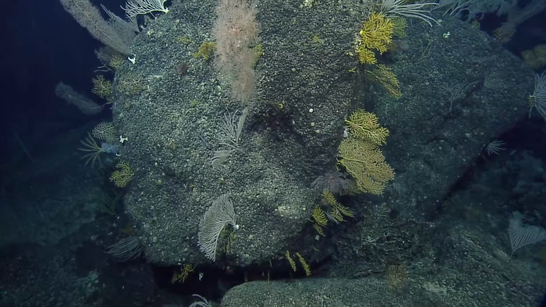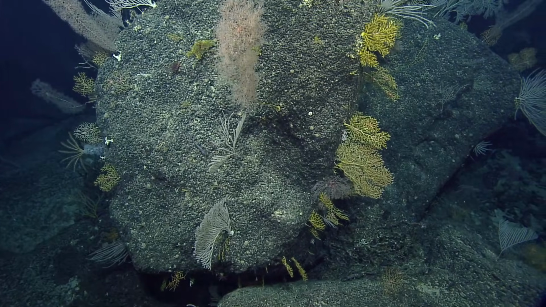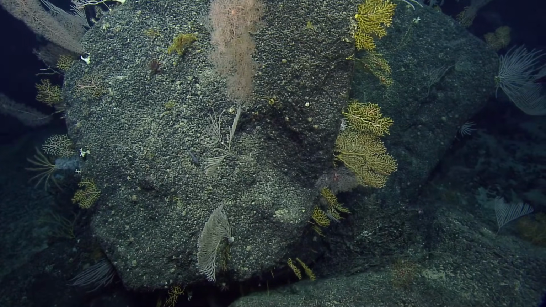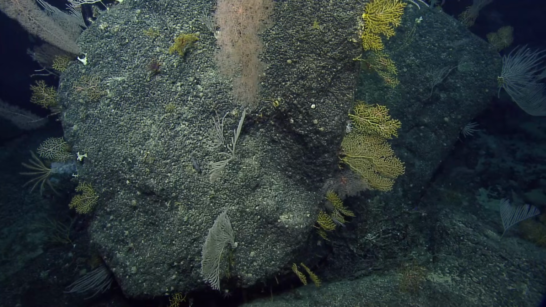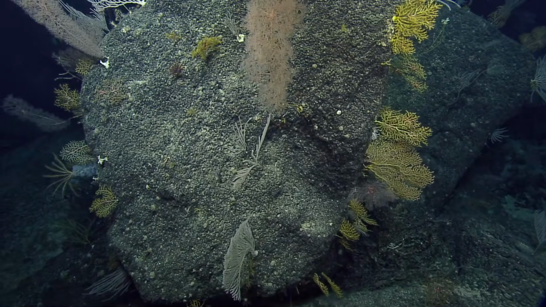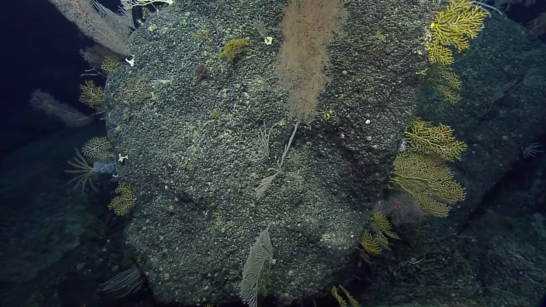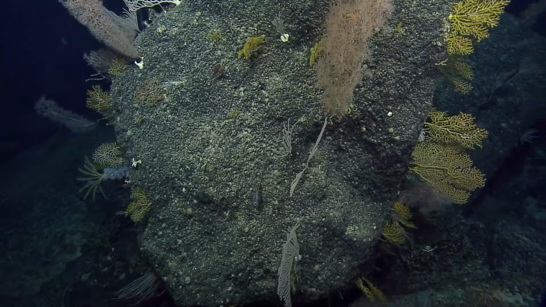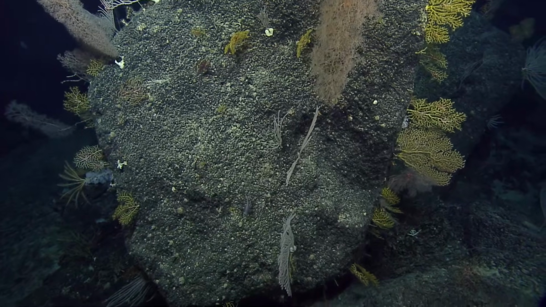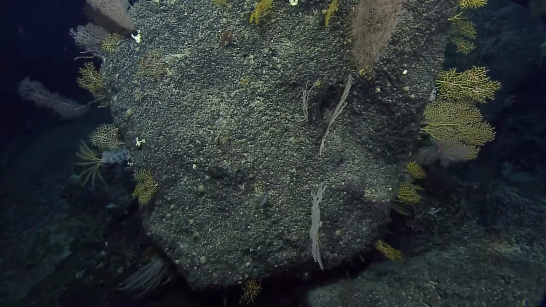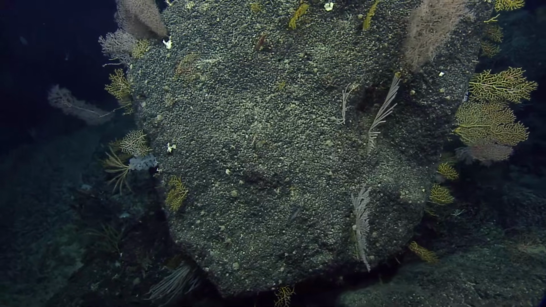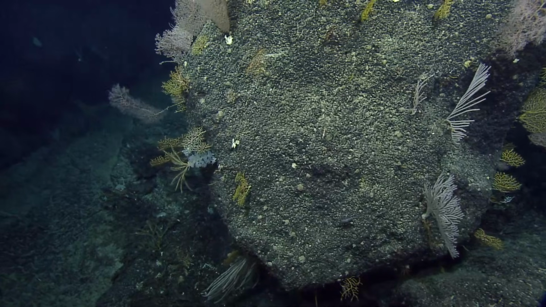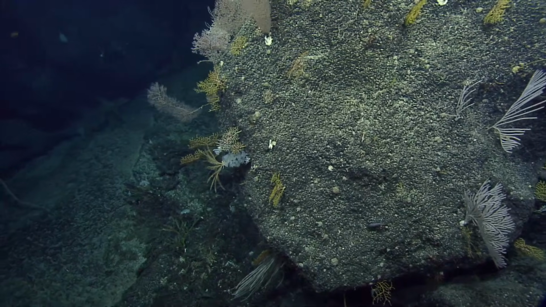A common thing in some fishes and in shallower depths is that they are a bright red, and that's a type of camouflage, because red is the first light wavelength that is filtered out in the water, so having that basically makes you dark. But at these depths there is no more light. Definitely an interesting topic to look into.